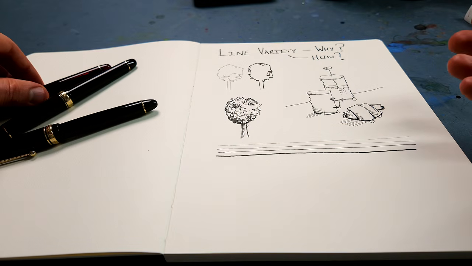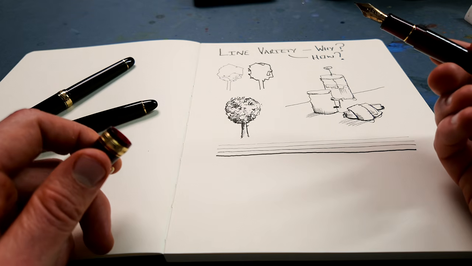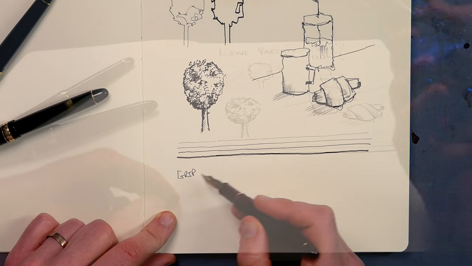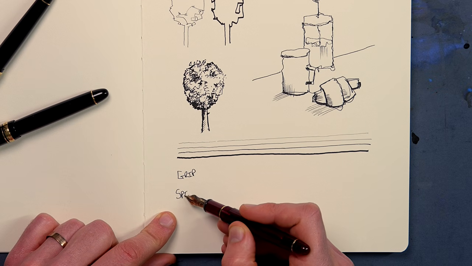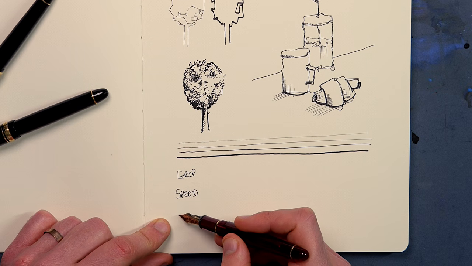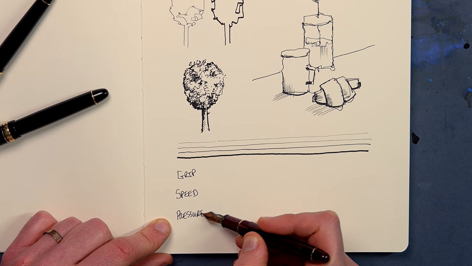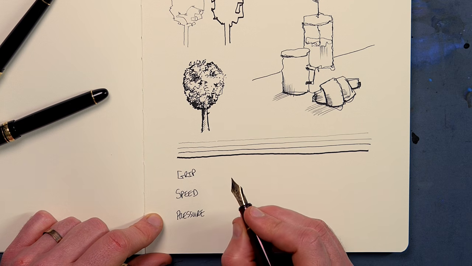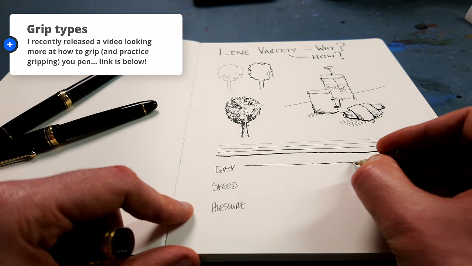But there are, of course, other things, and I kind of suggested that there. Now, with a fountain pen, with a Fude pen, with a brush pen, where we hold our pen, the speed that we move our pen, and the sort of pressure that we press with, these are all aspects which will change the feel of the line. If I hold it like this, it's always going to be a bit of a rigid, scratchy line.